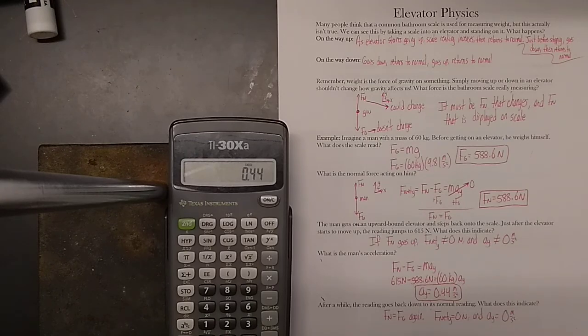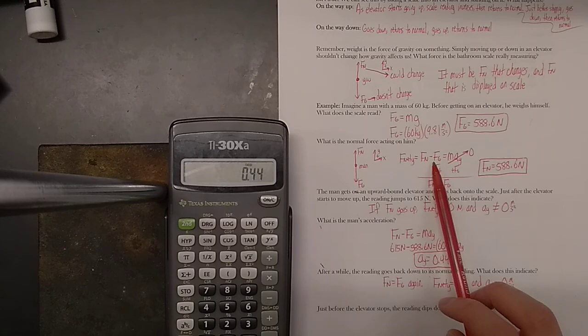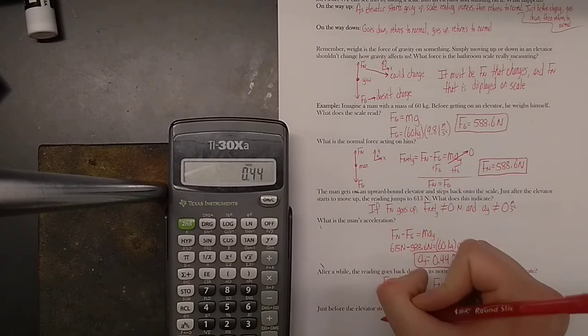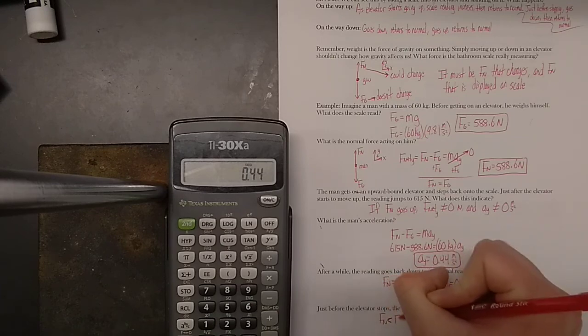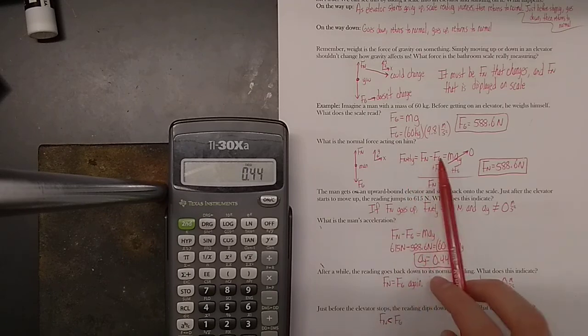Just before the elevator stops, the reading dips down to 560 newtons. What does this indicate? Well, if we look again at our net force equation, 560 newtons would be the Fn, and Fg is still 588.6 newtons. So now we see that Fn is less than Fg. Let's make a prediction about this. We know that there's going to be a net force because these aren't equal.